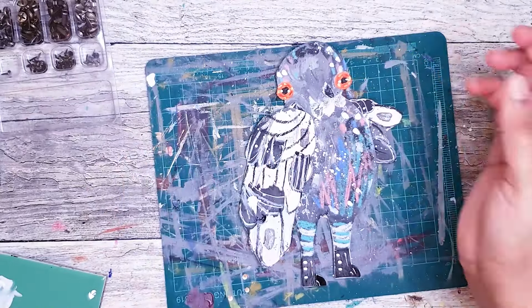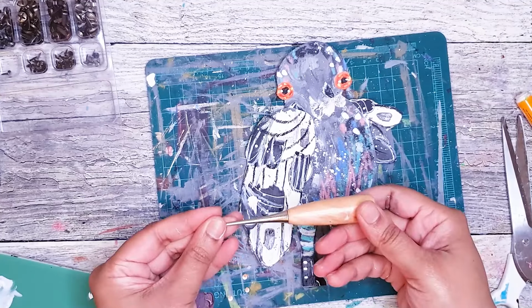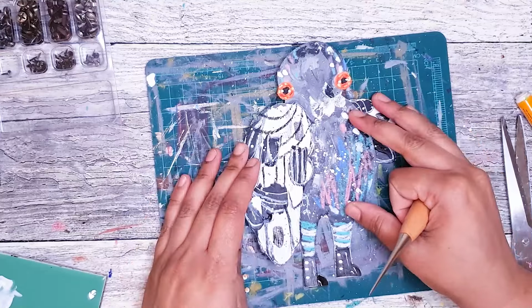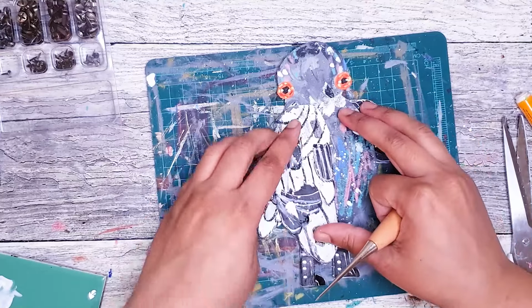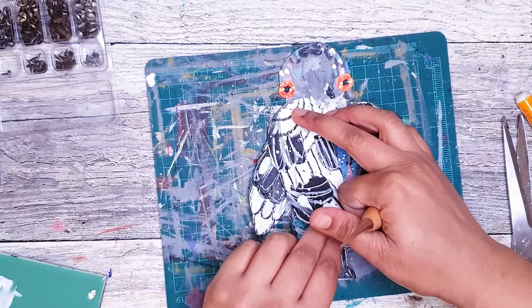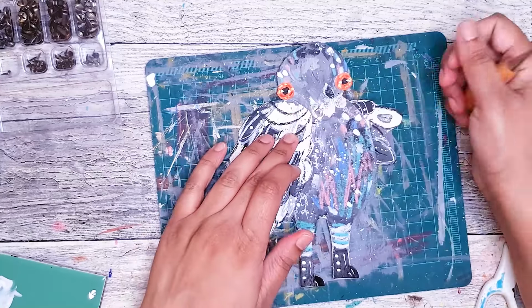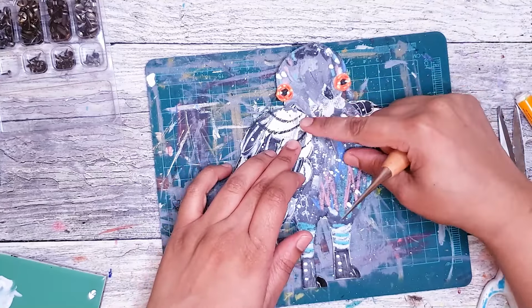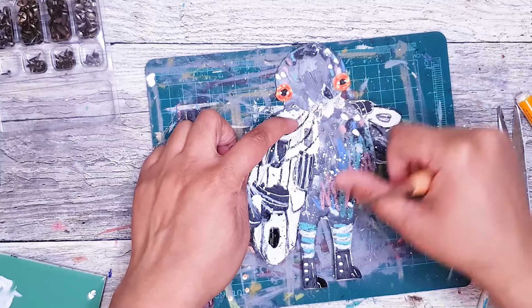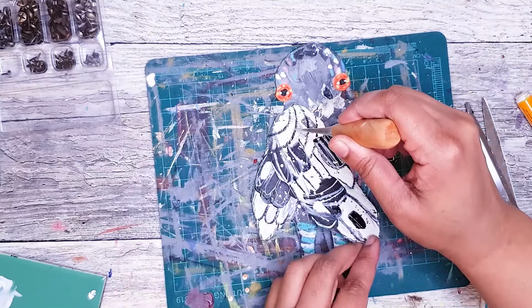I've placed my pigeon on a cutting board because I'm going to use a sharp tool. I'm using an awl in this case to punch a hole in both the wing and the body of the pigeon. I once again make sure that my wing will be swinging comfortably and it looks good in the position that it's swinging in. I might decide to move it a bit lower. And then I'm going to take this awl and I'm going to punch through both cards.